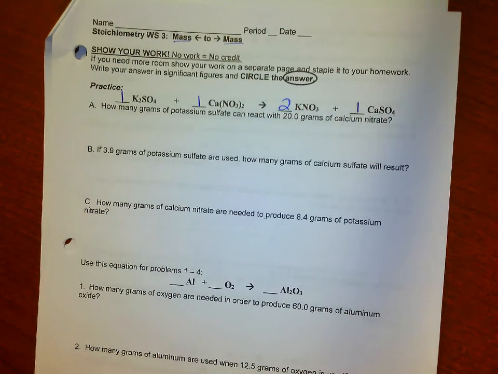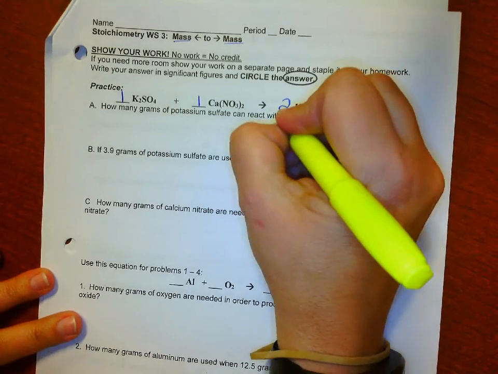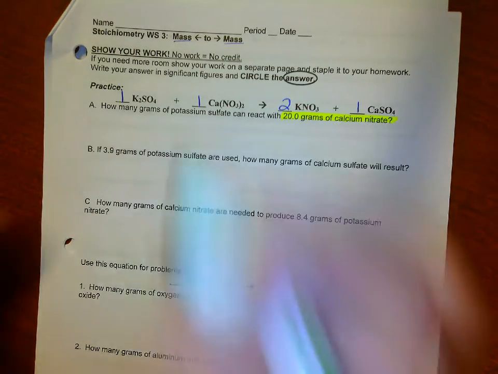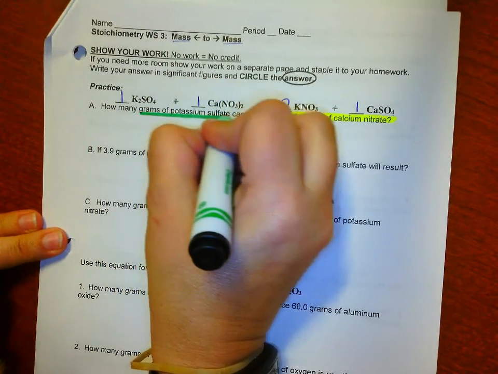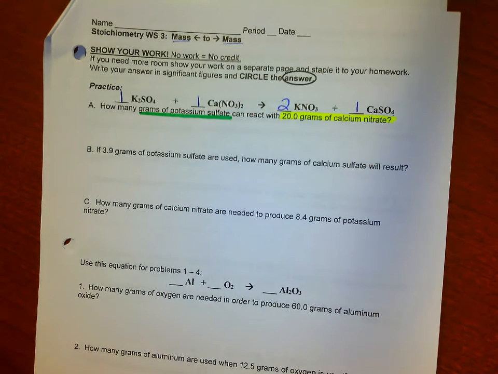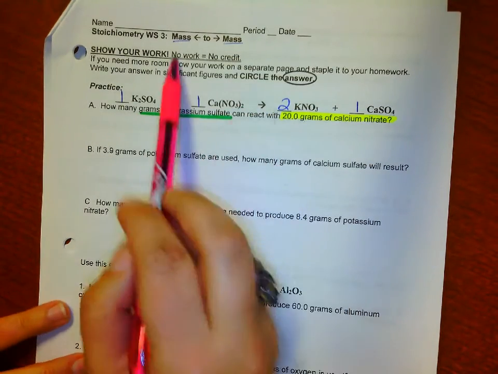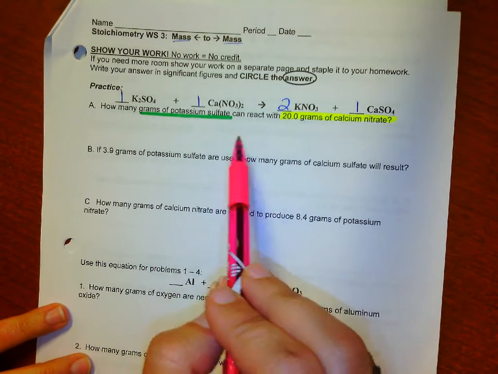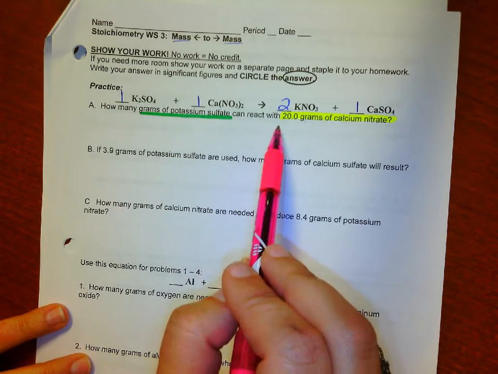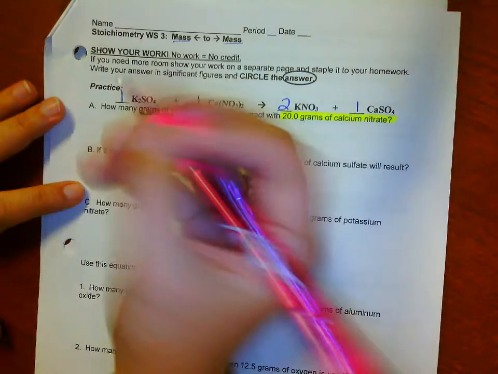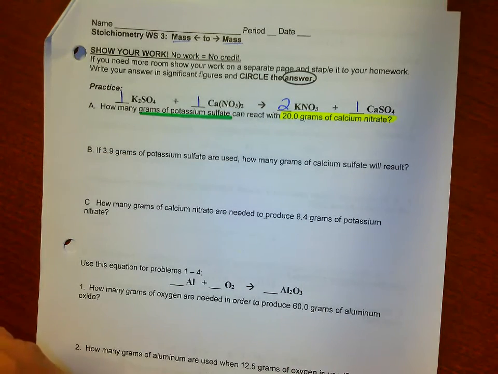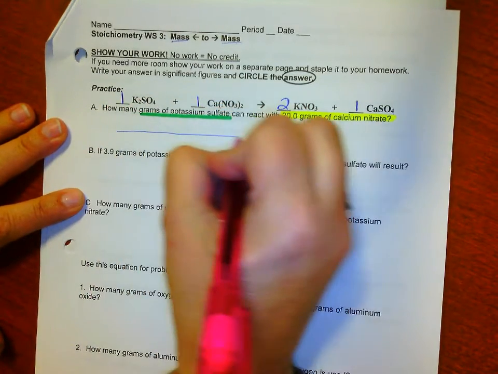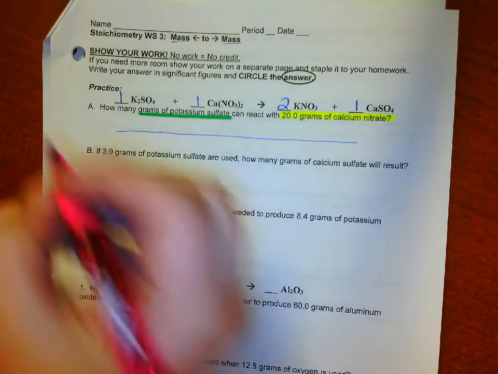So I'm going to keep up with the consistency of highlighting my given, and I'm going to underline what I'm looking for. You'll notice when I did that, both of them say grams, so hence mass to mass is our homework tonight. We will be starting in grams, converting to moles, doing our mole ratio, and converting back to grams. You'll notice today I'm not going to use the foldable. Some teachers may have handed out a manipulative to help. We're going to walk through the logical progression.